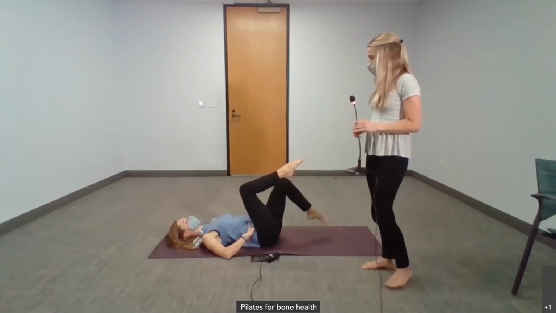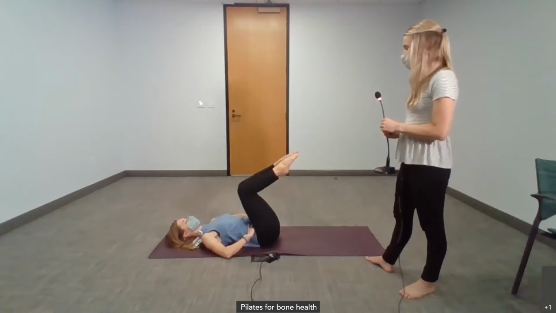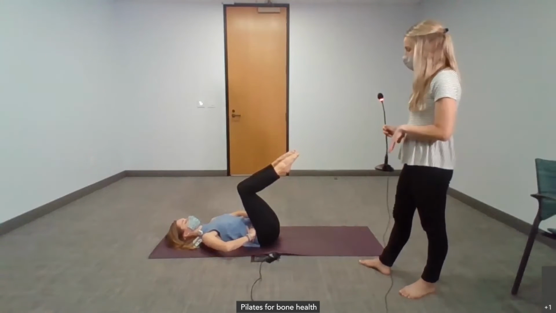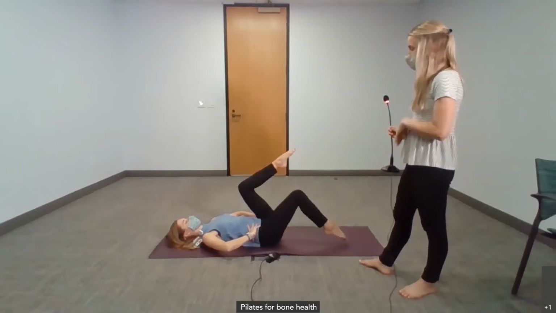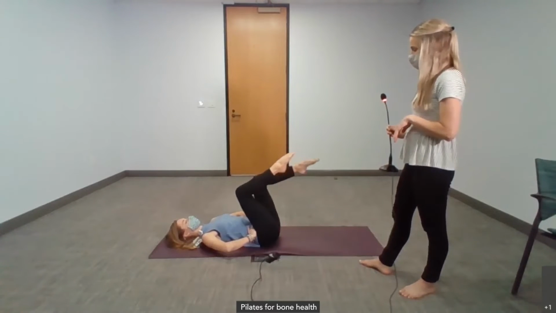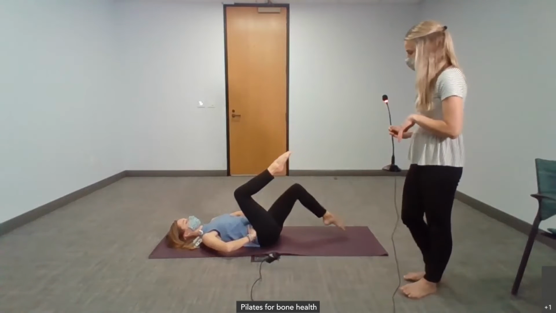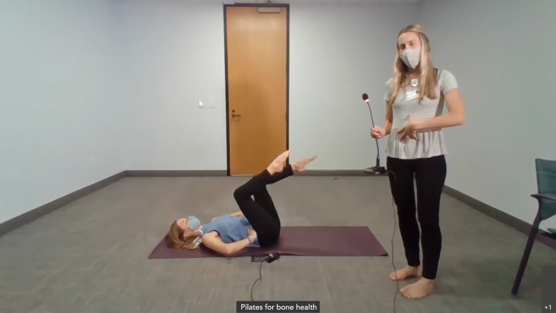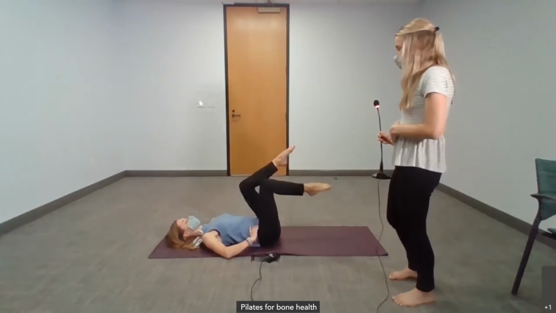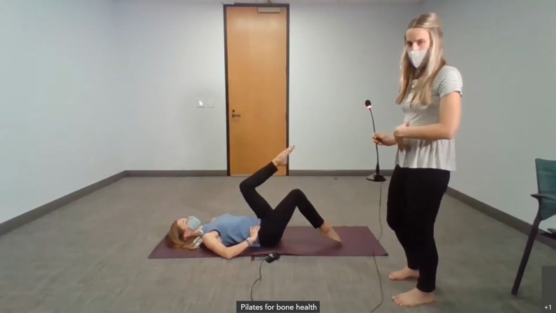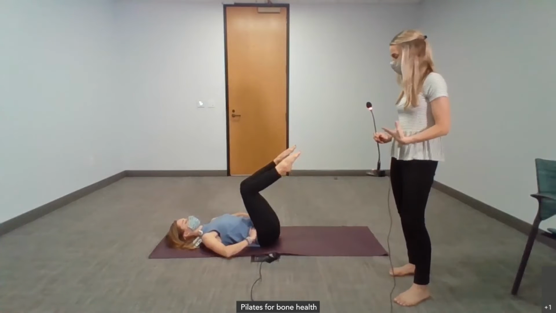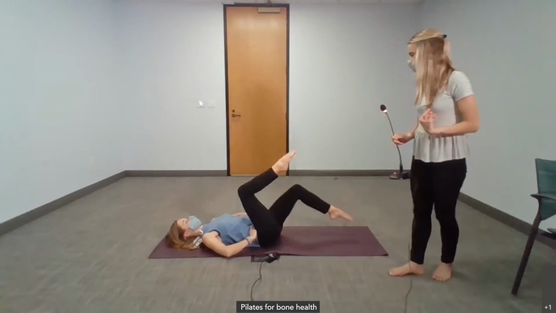So for those of you who can tolerate the progression, come into tabletop, and we're going to start with a reverse march. So one leg will slowly tap down to the mat, come back up, and switch to the opposite side. Good. Now again, as you're doing this, you'll really feel that back want to arch up off of the mat. As you lower the leg, you really have to engage those deep core stabilizers to keep your back pressed down in that neutral position.